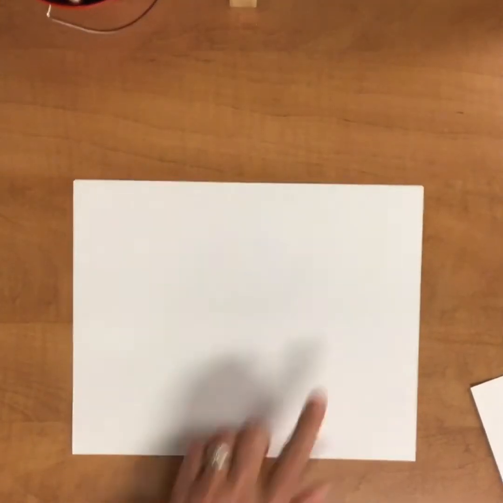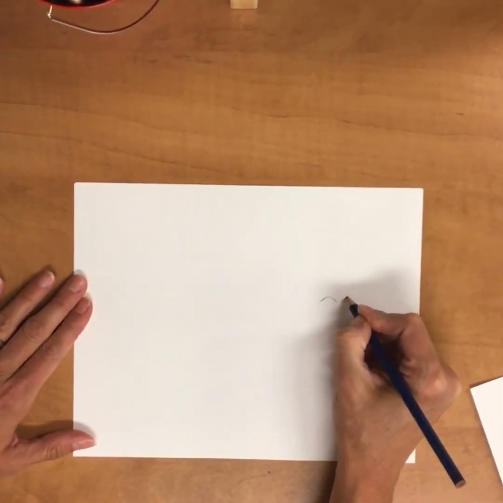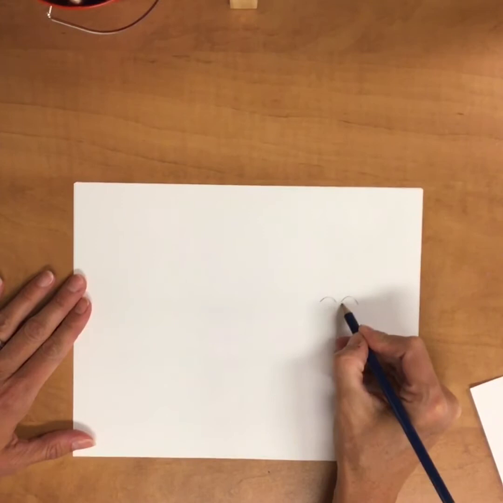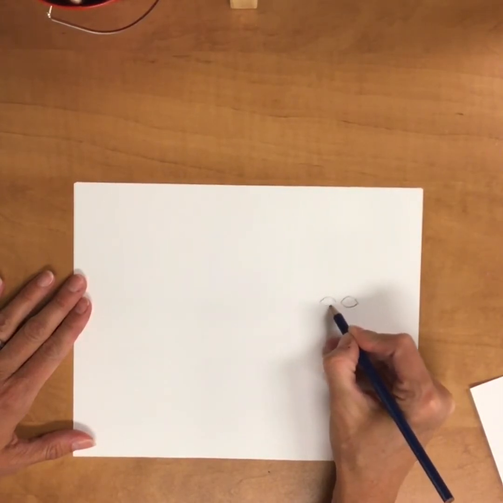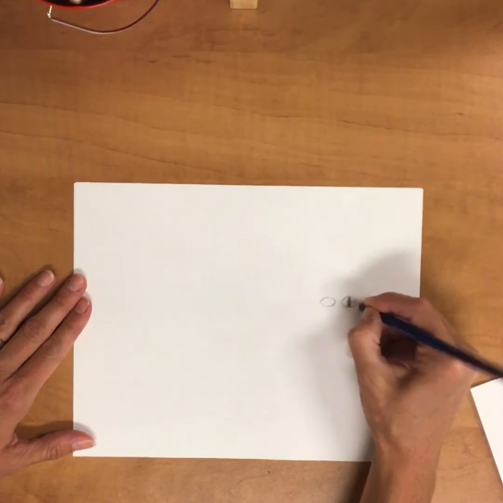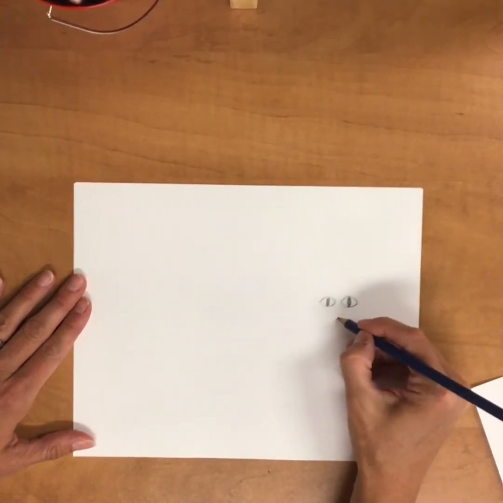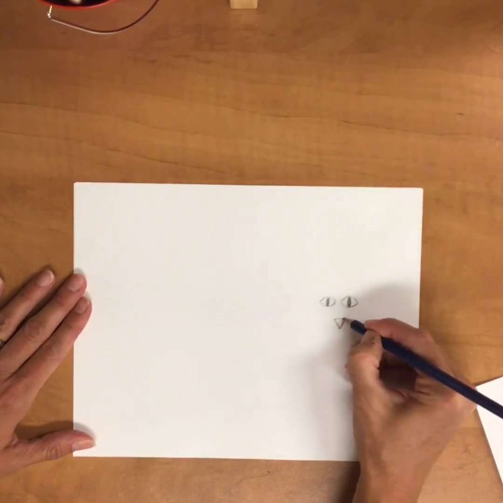First, we're going to start over here on this side of our paper. We're going to do 2 curved lines and then 2 lines underneath. I want you to always pause the video if I'm going too fast. We're going to make the line in the middle for the eye, and then I'm going to make this kind of upside down triangle for the nose.